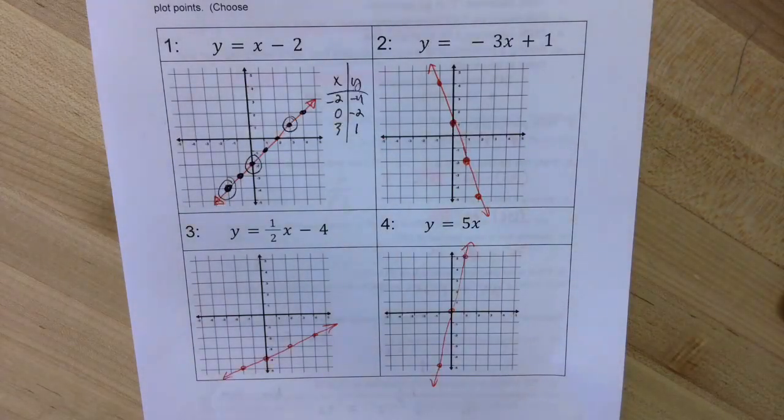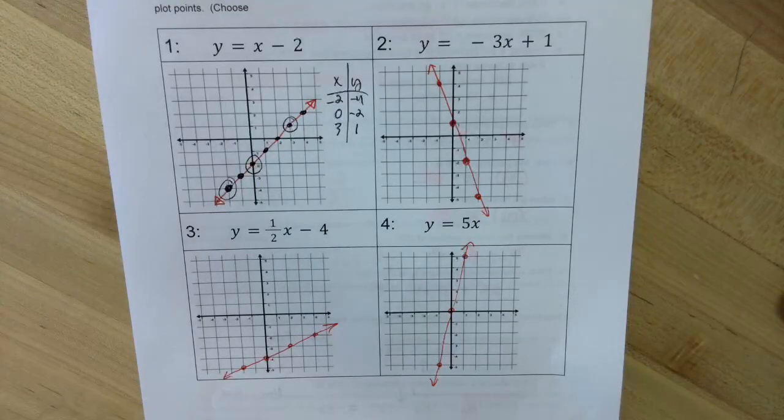But do you see how they would have to go through the other points that I also put on there? Otherwise it wouldn't be a line because it wouldn't be straight. Okay?